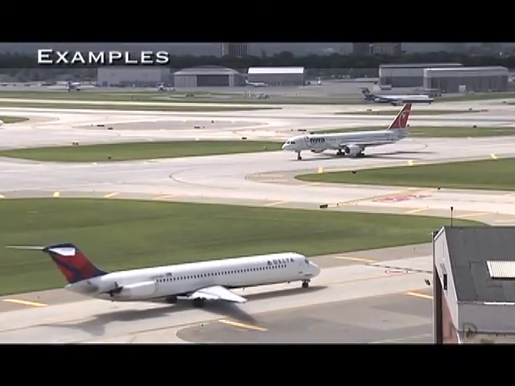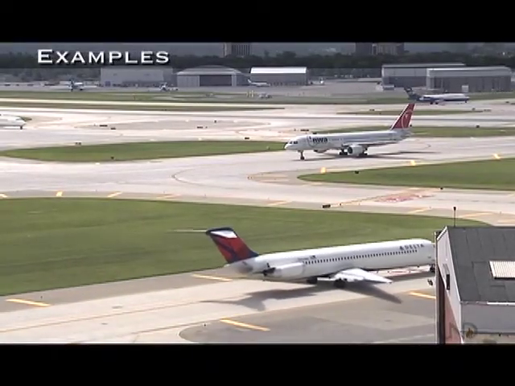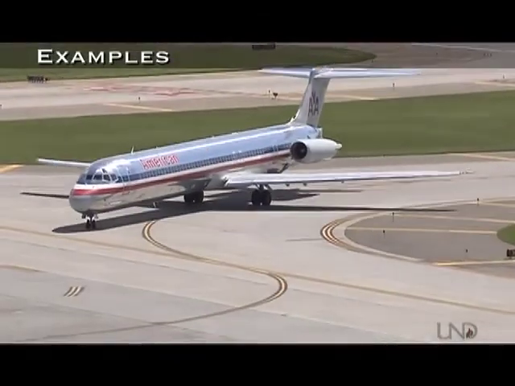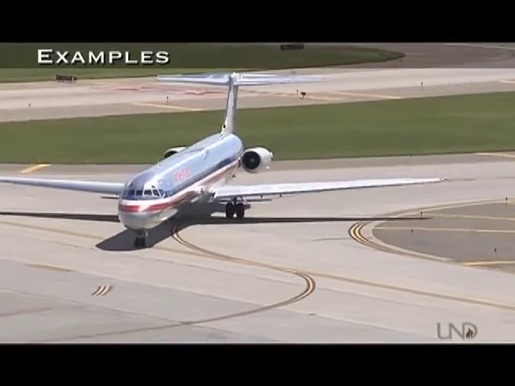Now let's listen to a couple radio calls so that you can get a feel for how this works in the tower labs. Since clearance delivery is covered in a different episode, we'll assume that the aircraft has already been issued its IFR clearance.